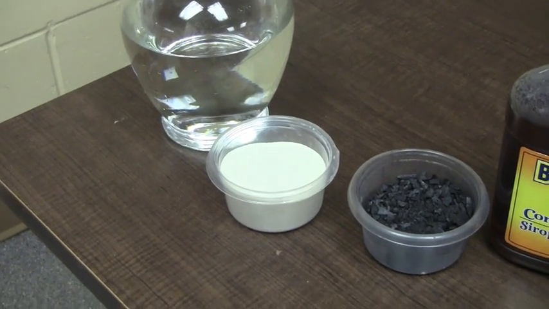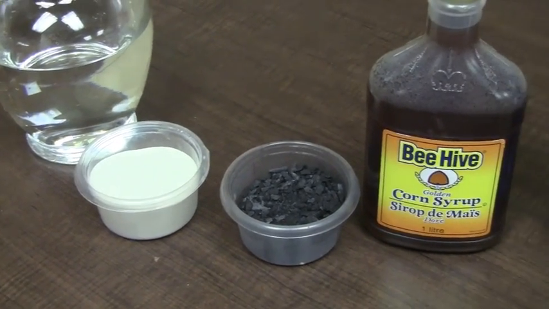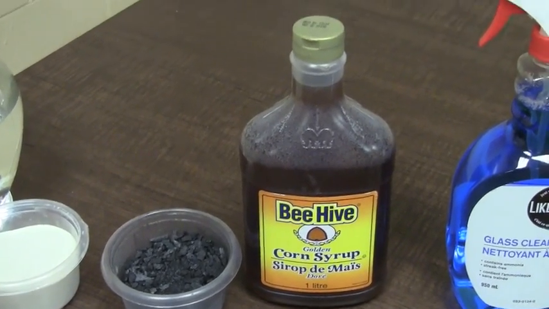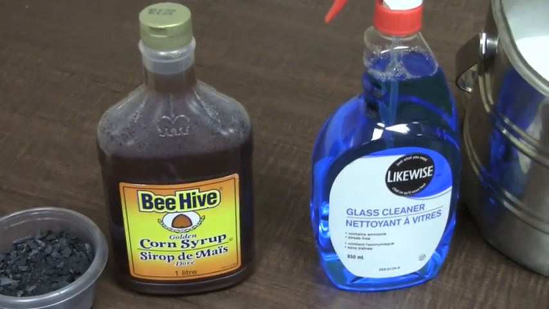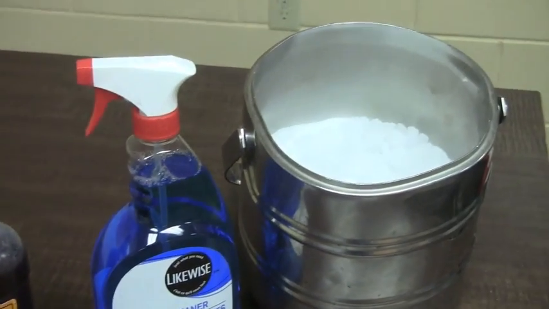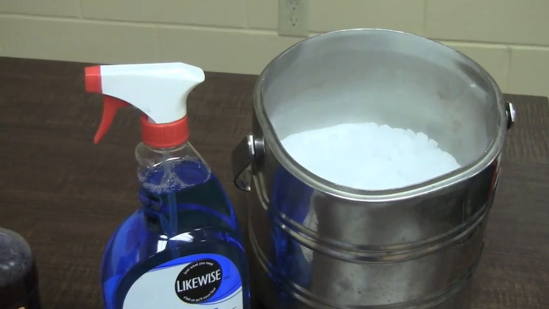To make our comet, we'll be using water, sand, some crushed charcoal, corn syrup, an ammonia-based glass cleaner, and frozen carbon dioxide, or dry ice.